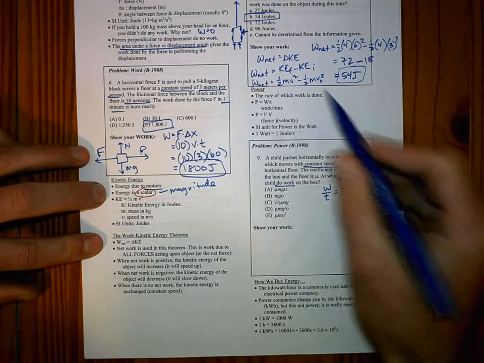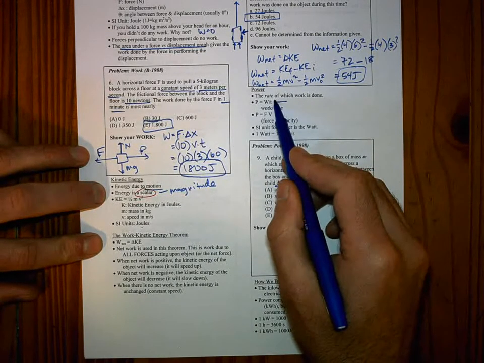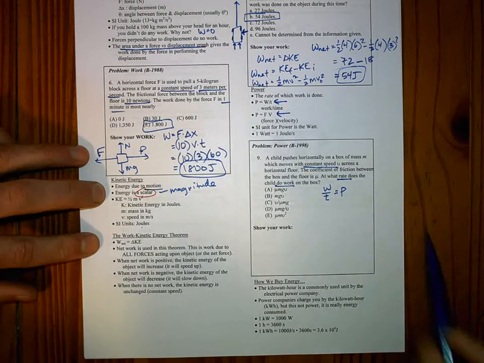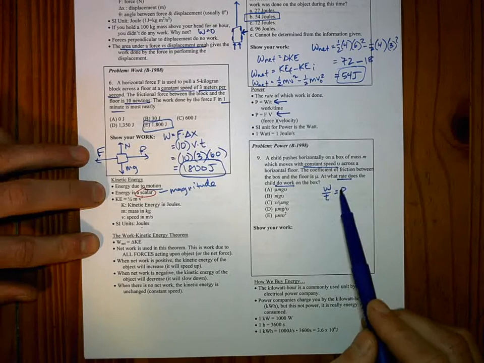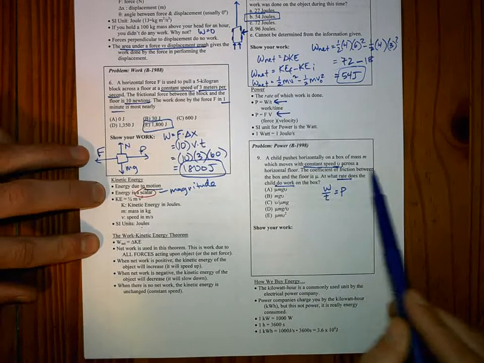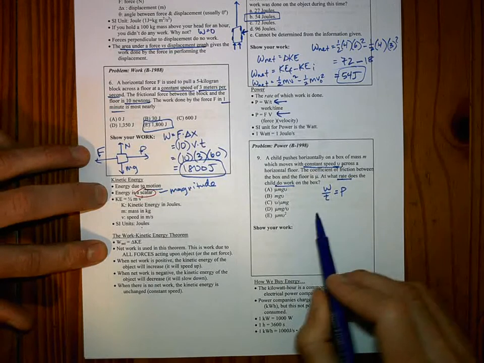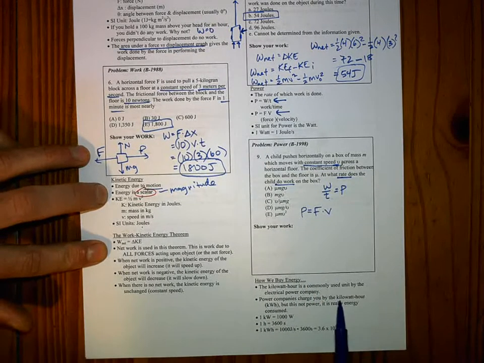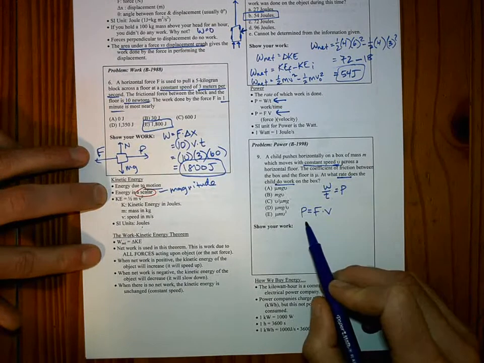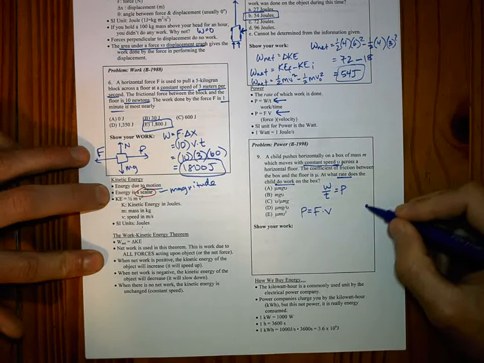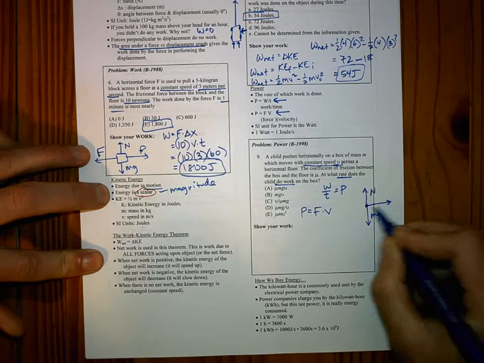I have 2 choices to find the power. I can do work over time, or I can do force times velocity. Since it tells me that it's a constant speed v, I'm going to use force times velocity. So power equals force times velocity. Since we're moving at a constant speed, up equals down, and right equals left.